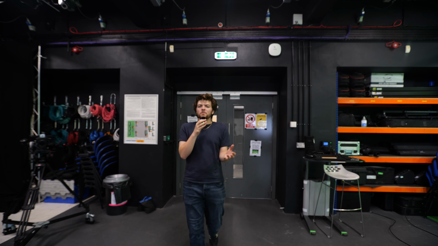Let's talk about lenses. Lenses are the quickest way to define the aesthetic of your shot. But how do they work? How do you choose them? And how can we utilize them to make our stuff better? The first thing you need to understand is focal length.